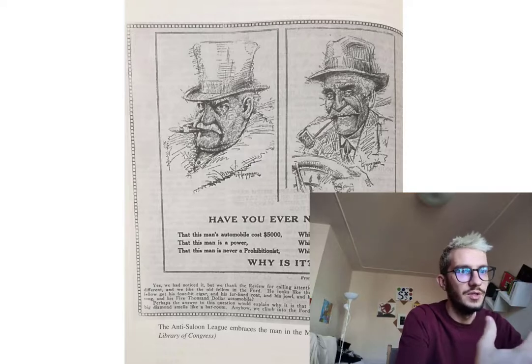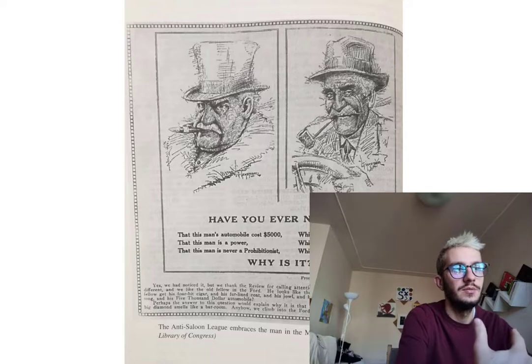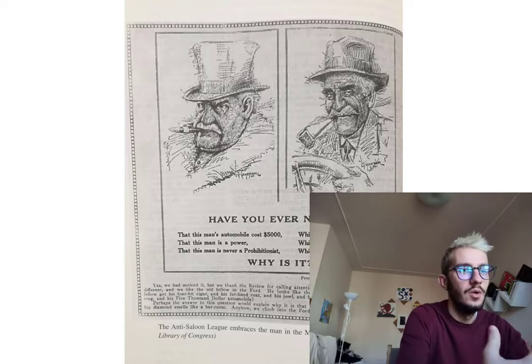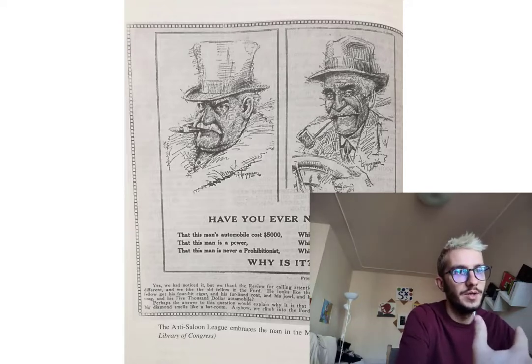Why the rich are in power while the average man is not, and why the rich man is never a prohibitionist, to ban alcohol, while the average man generally is.